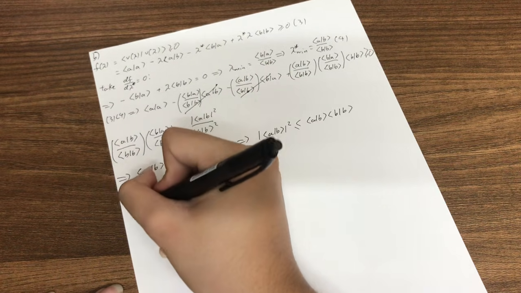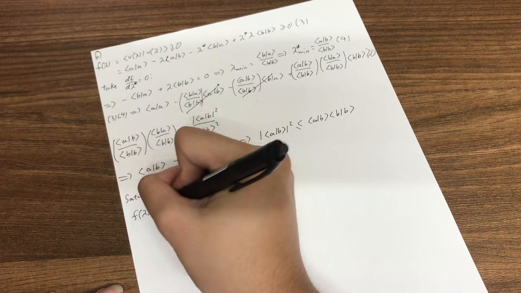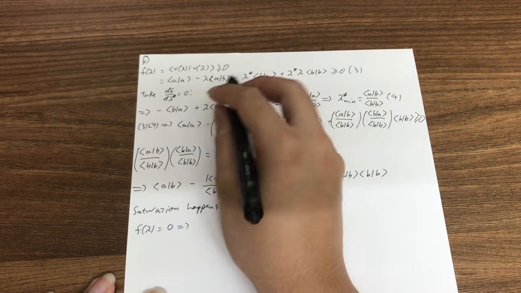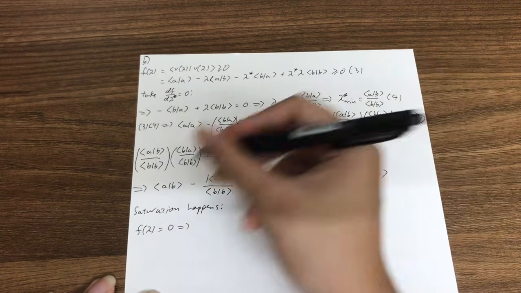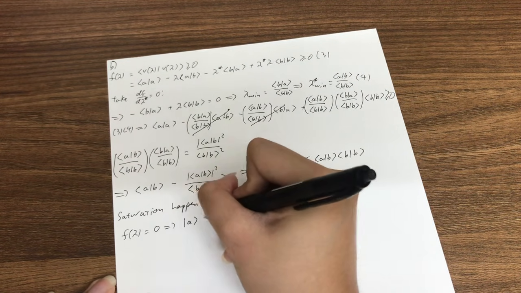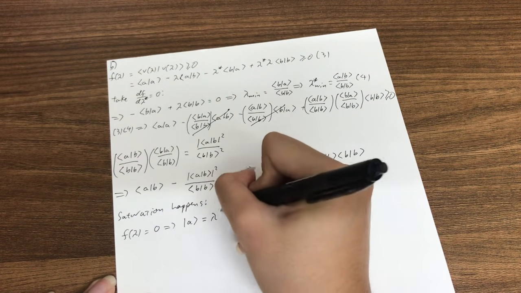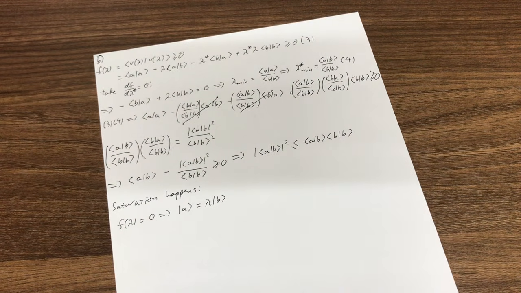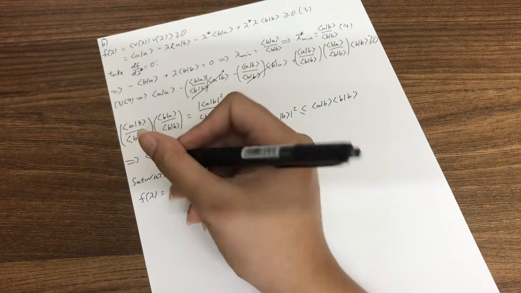It happens when f of lambda is equal to 0. Therefore, take a look at this part. You would see that that would happen when A is equal to lambda B. There we go. That is probably completed.